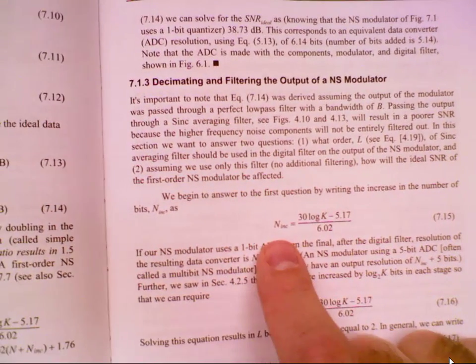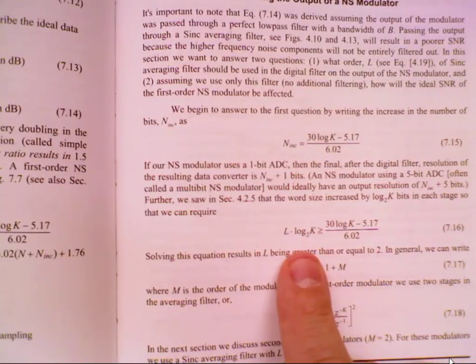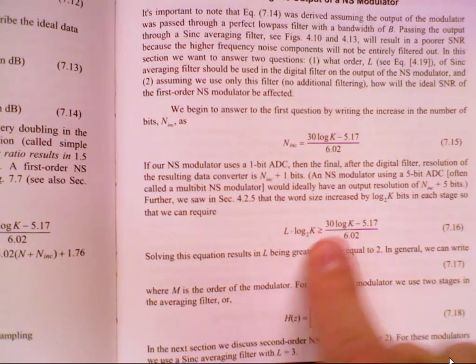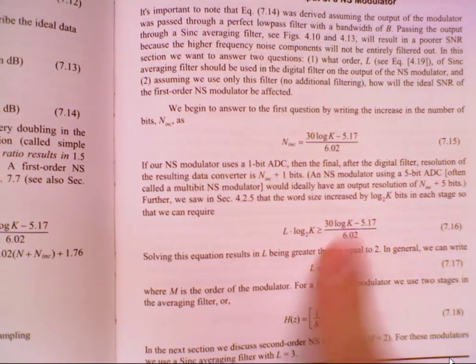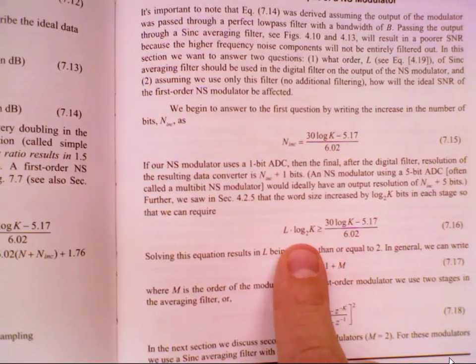Well, if that was 4 bits, then I know the output of my averaging filters has to be at least 4 bits wide, right? To calculate how many sections of sinc averaging filters I need, I take that number and say the output, log base 2 of K, is the number of bits each sinc filter increases as you go from the input to the output.